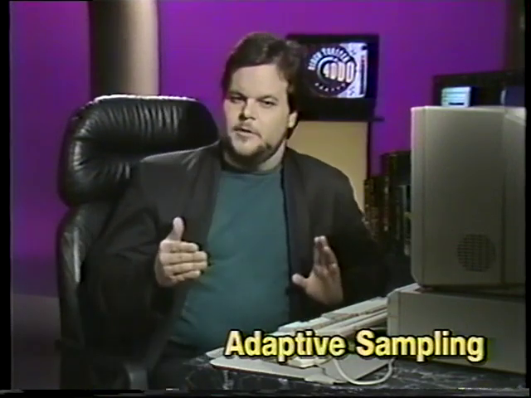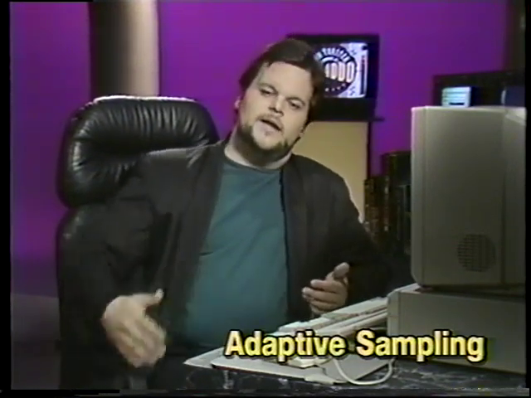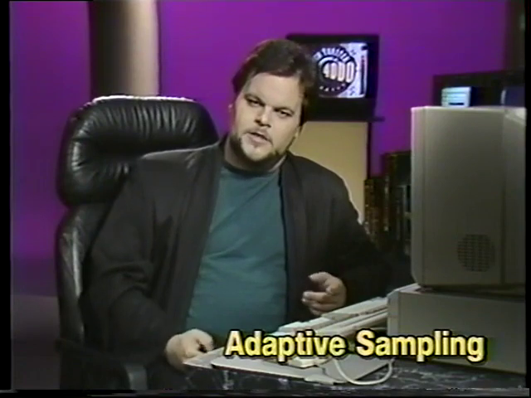With adaptive sampling off, it's going to anti-alias the entire picture. Basically, it's going to look for edges, and any edges that it finds, it's going to just say, okay, here we go, here's an edge, I'll anti-alias it. That works, and it makes a very, very nice looking picture. The problem is it takes a long time.